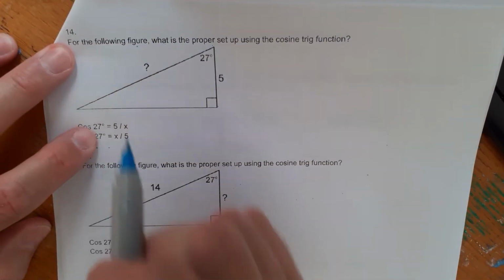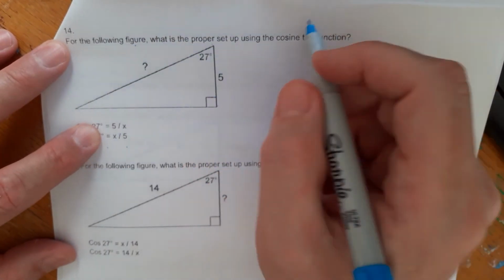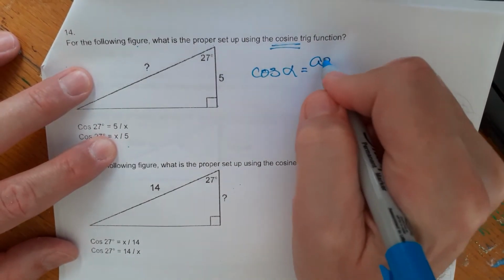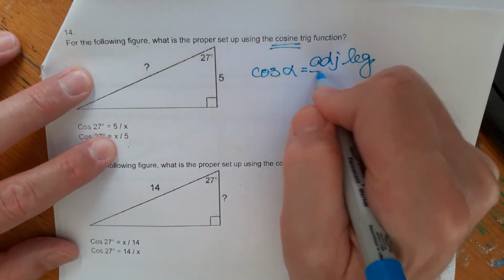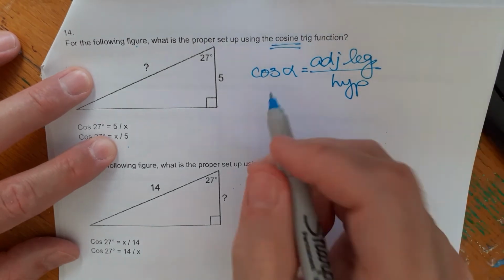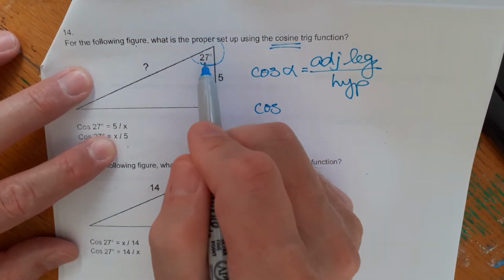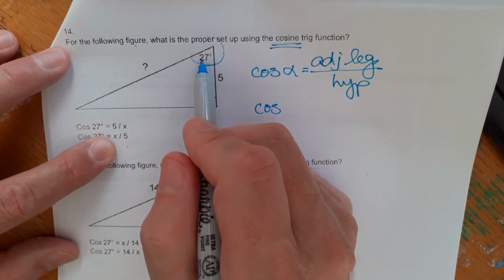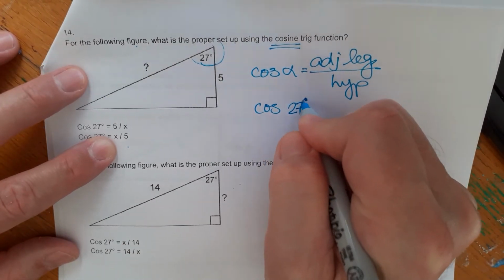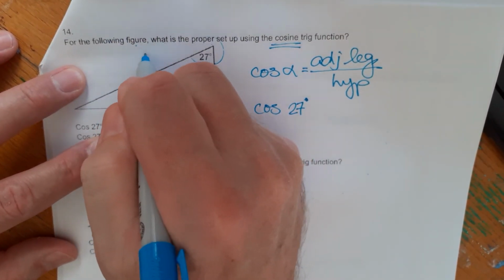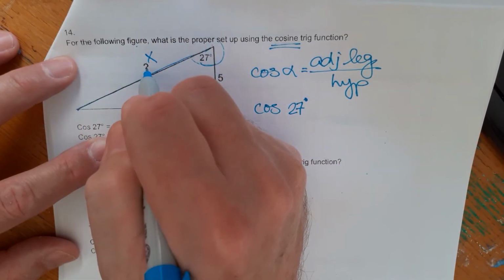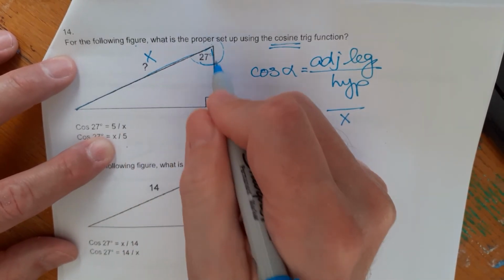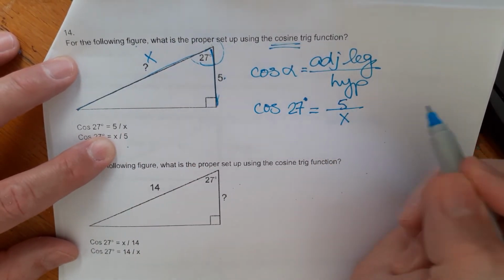But before I do, for the following figure, what is the proper setup of the cosine function again? Let's do it. Cosine alpha, this is our definition, adj leg, you're going to get it from SOHCAHTOA, over height. Cosine alpha, interestingly enough, this is my reference angle because there's nothing else even referenced, right? This one's blank. They gave us the angle, folks, so there's 27 degrees. We already know alpha, but look what we don't know. We don't know this side over here called the hypotenuse. So this equals, hypotenuse on the bottom is an x, and the adj leg here is a 5.